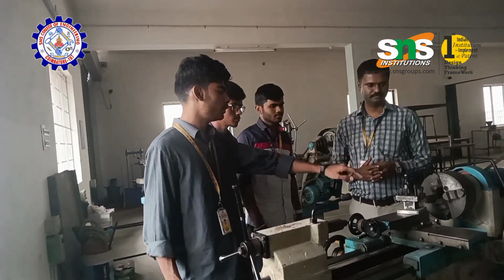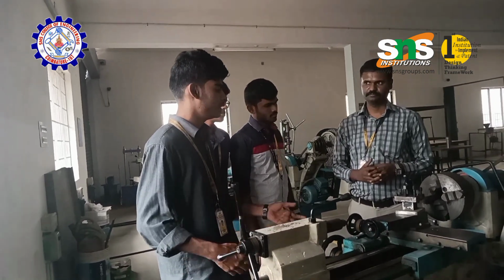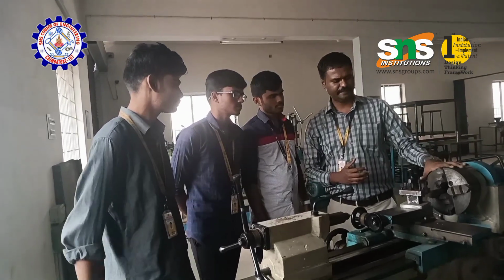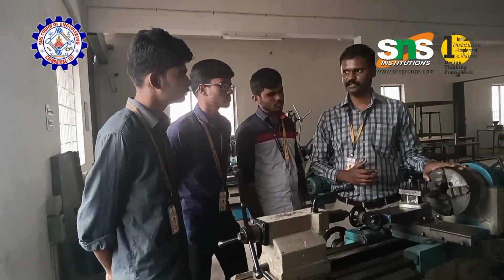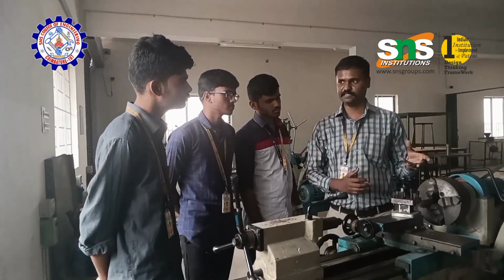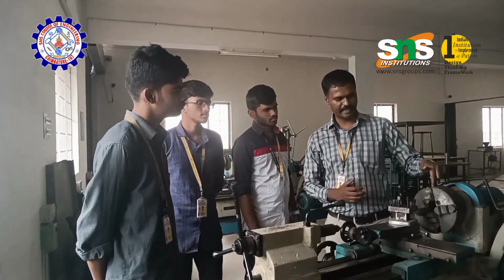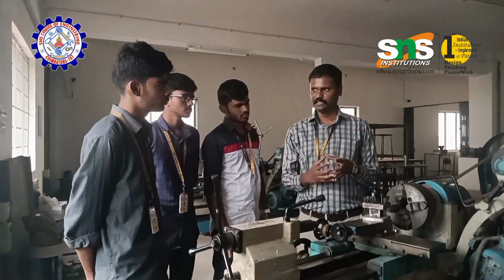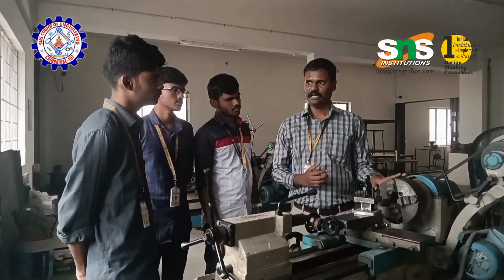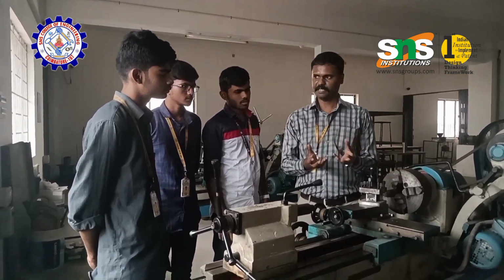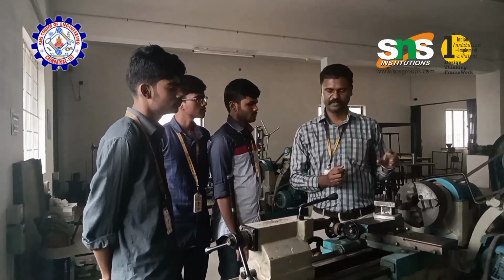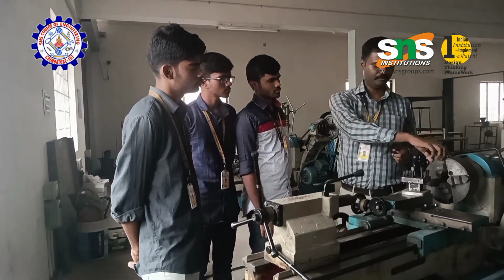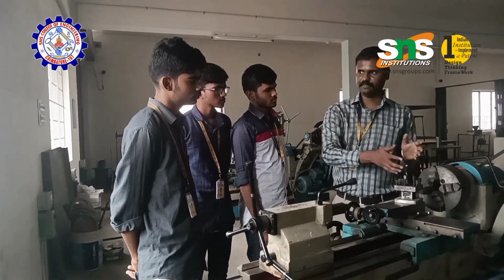Is this the only type of chuck, or is there any other type and number of chucks? Yes, this is the typical chuck. It is called a 3-jaw chuck, or a self-centering chuck. When we rotate any one of the jaws, the remaining two jaws move together. If the workpiece is complex, we have a 4-jaw chuck also. It has 4 jaws. We need to move all the jaws independently, and centering can be done in the lathe.